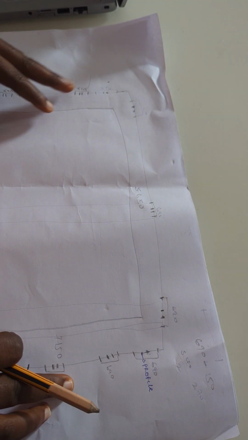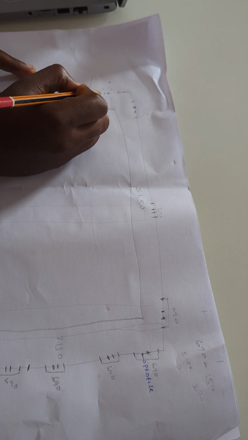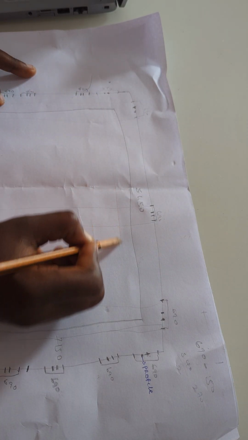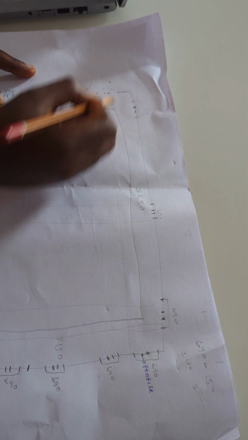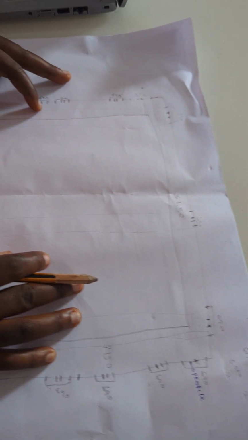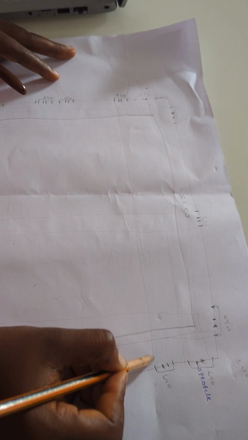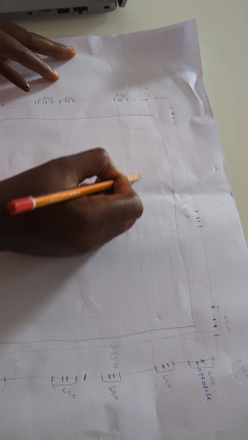Okay, so I'm going to turn it this way. All right, so we are going to send this to meet this. So this external wall to this. All right, this to this. Okay, this to this, this to this.